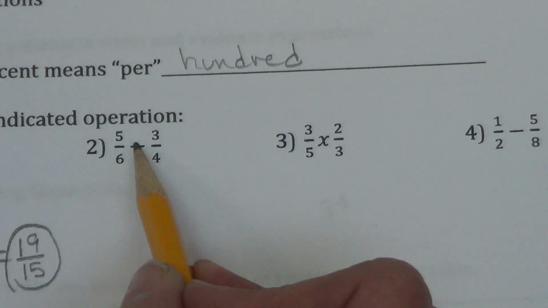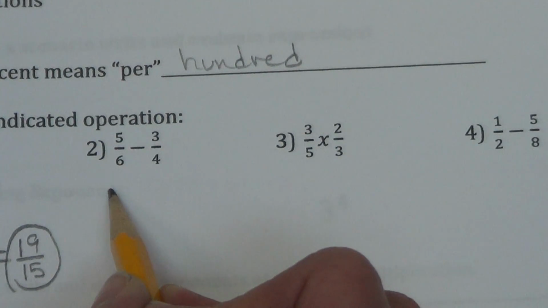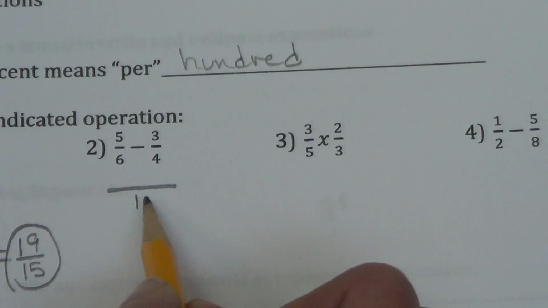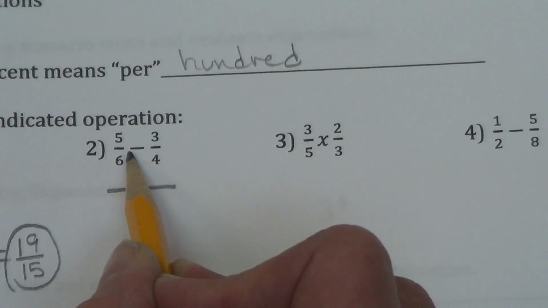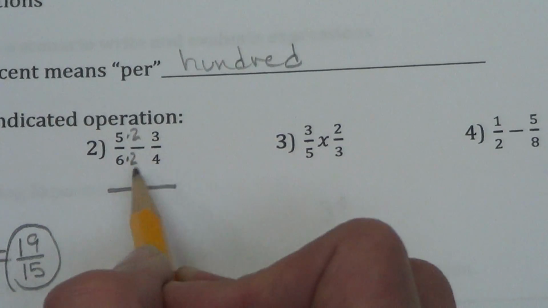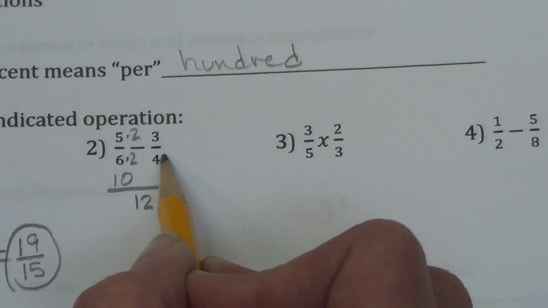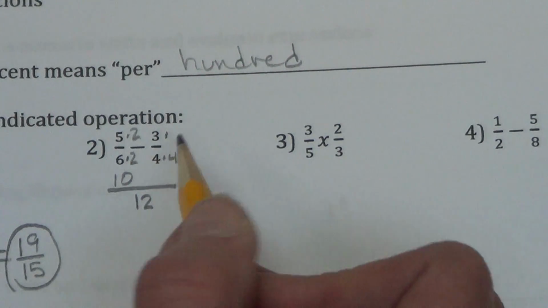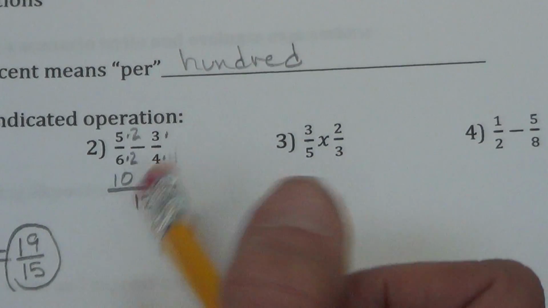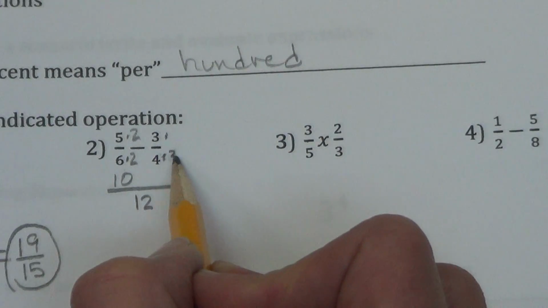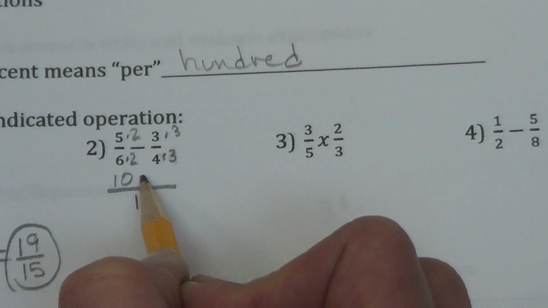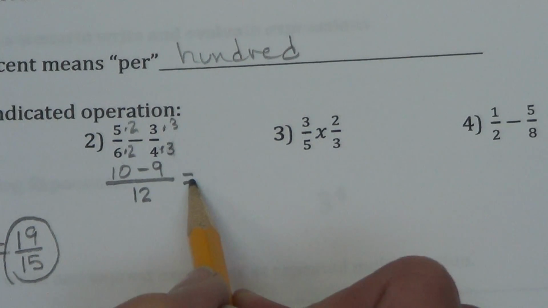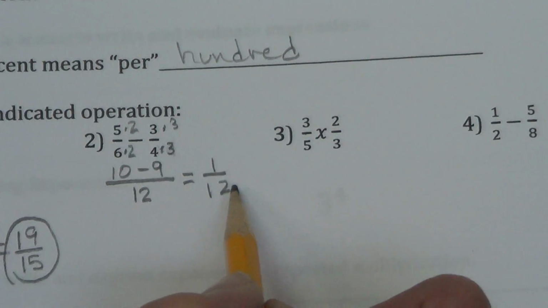Okay, next problem. It's a subtraction, so we need a lowest common denominator. Lowest number that 6 and 4 both go into would be 12. 6 times 2 equals 12. 5 times 2 equals 10. 4 times 3 equals 12, so 3 times 3 is 9. 10 minus 9 is 1/12.